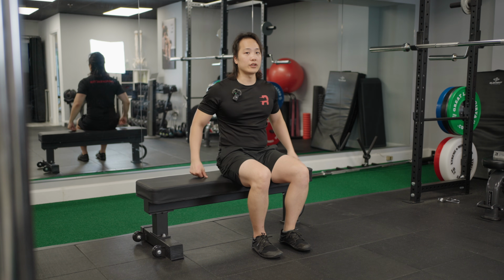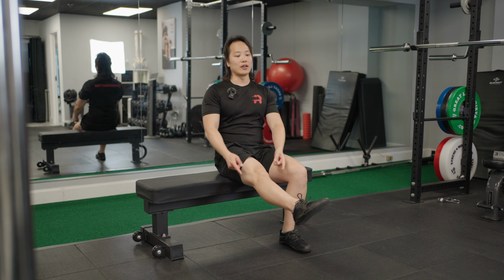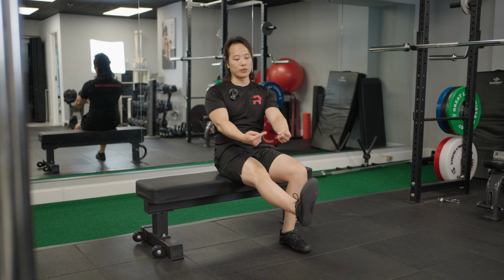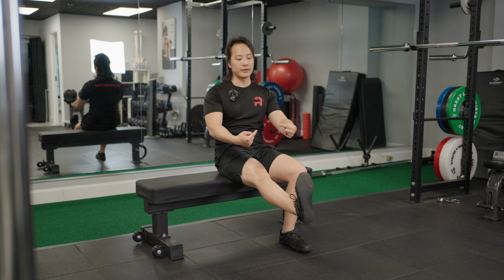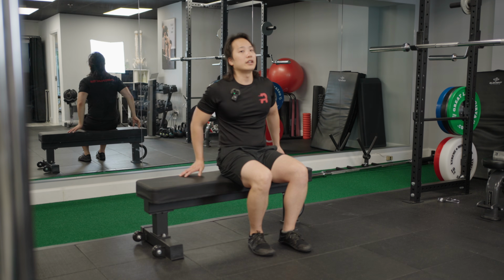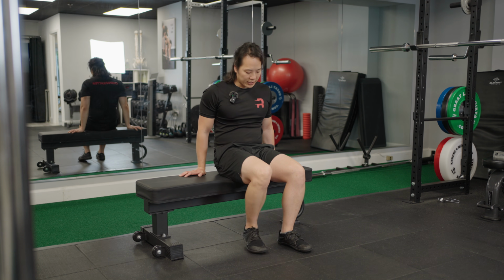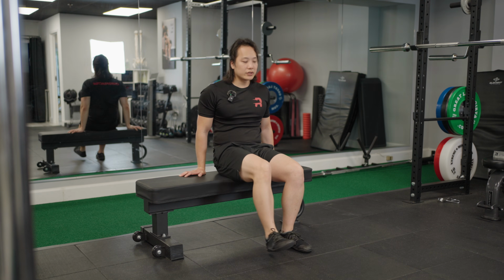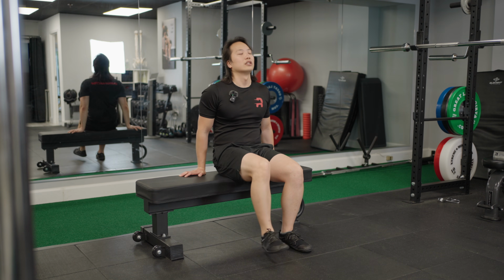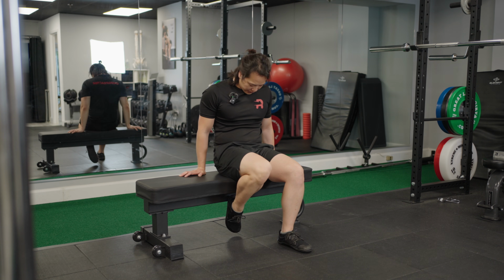For this exercise, you're going to simultaneously look up, just like the last exercise, as you extend the knee and point your toes towards your face, okay? So that is ankle dorsiflexion. What it looks like all together is looking up, knee straight, toes up. From there, you're going to do the exact opposite, which is look down, knee bent, toes down. And you're just going to do this exercise up to 20 times if you can tolerate, pain-free.